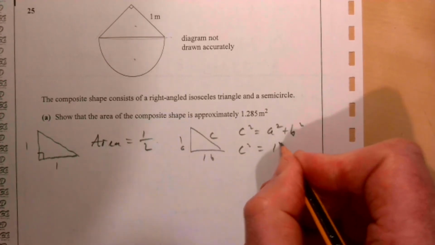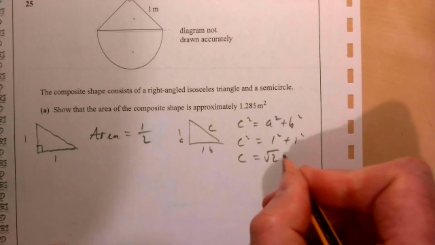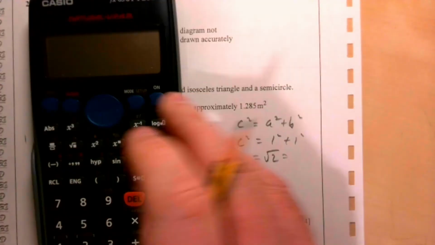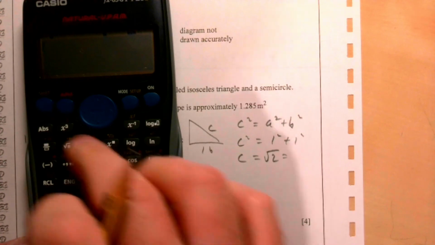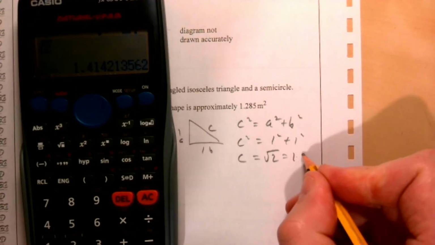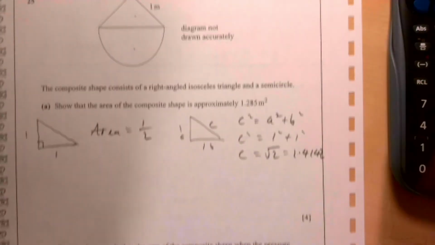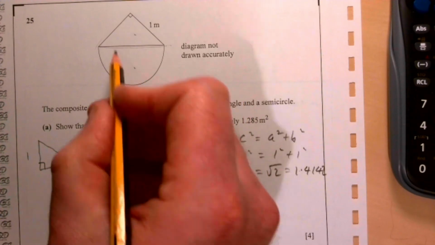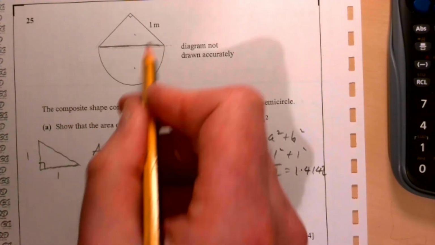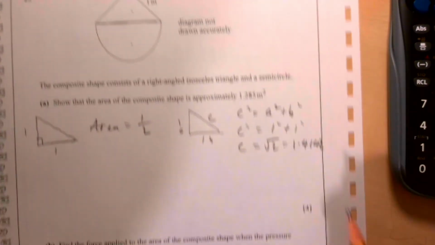C squared is 1 squared plus 1 squared, and so C ends up being the square root of 2. Which is 1.4142. So how does that help us? That means we know this here is 1.4142. So that's our diameter. So we need a radius then to work that out.